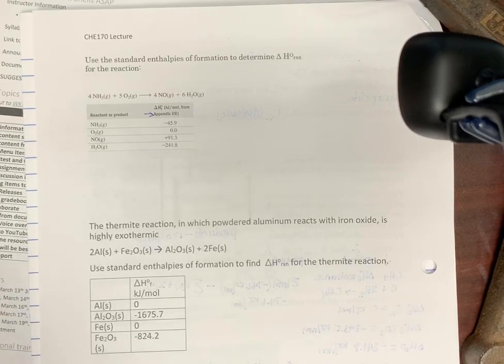When you look in that, here, let me grab my book. Appendix 2B. So be careful here, useful data, standard potentials.